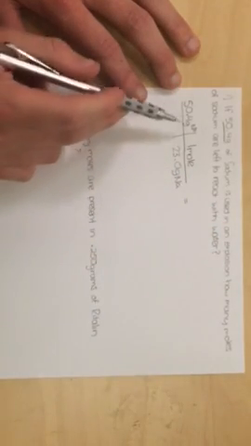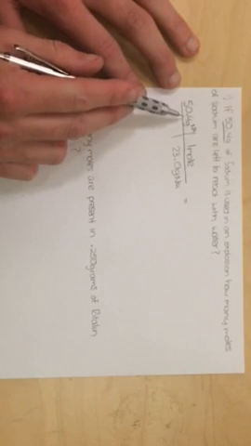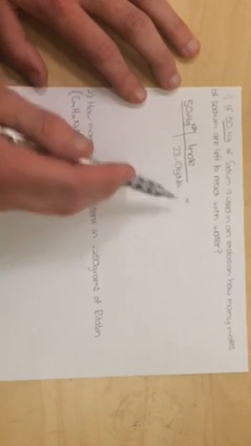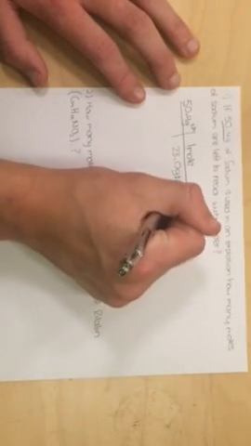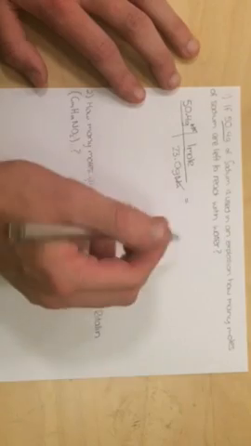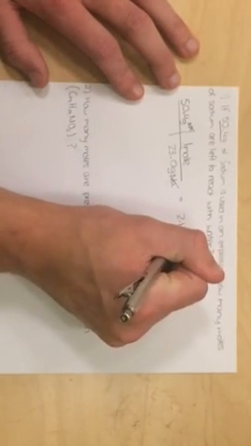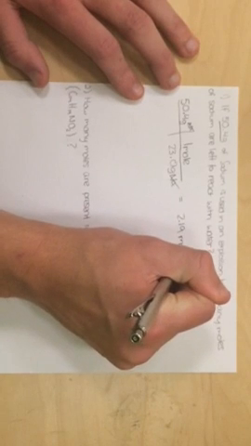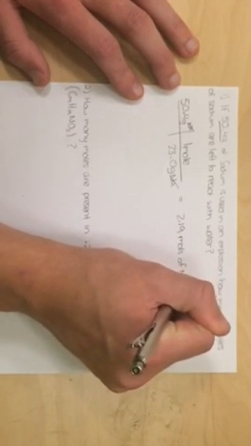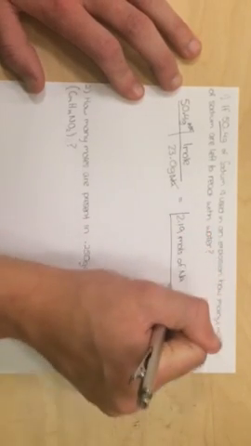And so then you're going to go ahead and divide 50.4 grams of sodium by 23.0 grams of sodium. And so the sodiums are going to cancel out because there's one on the bottom, one on the top. And you're going to end up with 2.19 moles of sodium. That's your final answer.